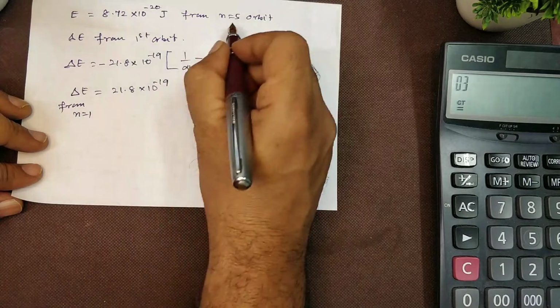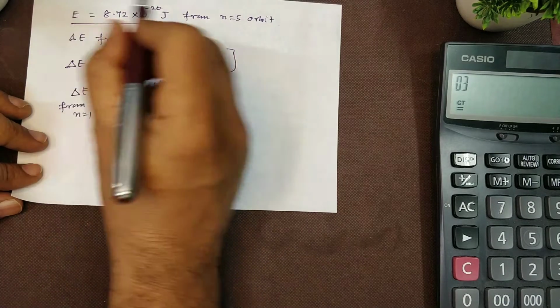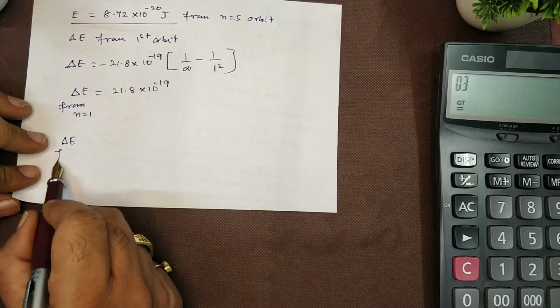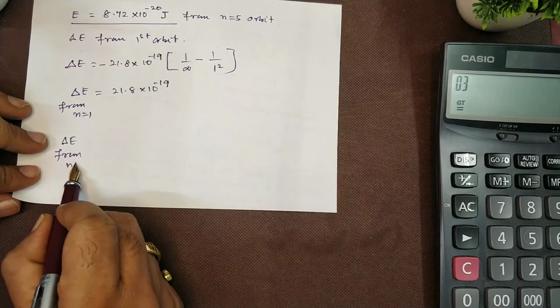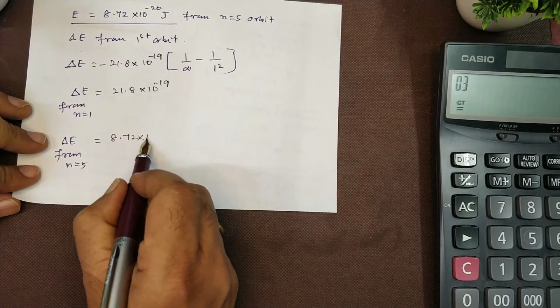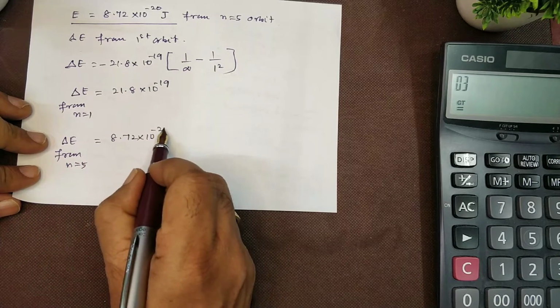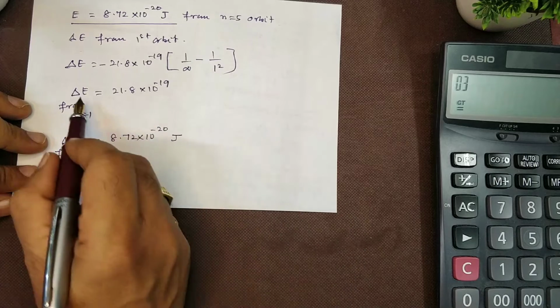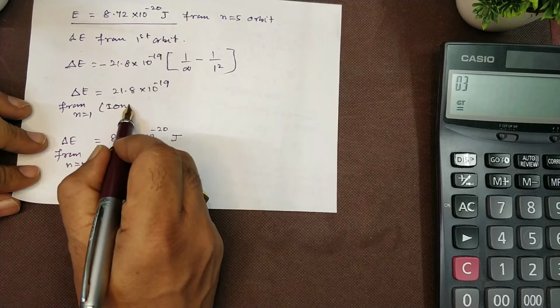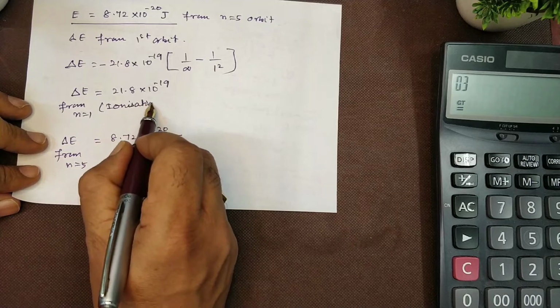So we have to compare these two. Let us compare delta E from n is equal to 5, which is 8.72 into 10 power minus 20 joule, whereas from n is equal to 1, this is nothing but ionization energy.